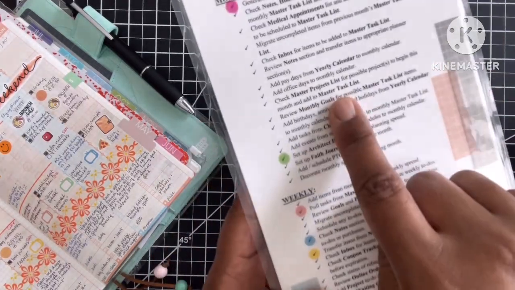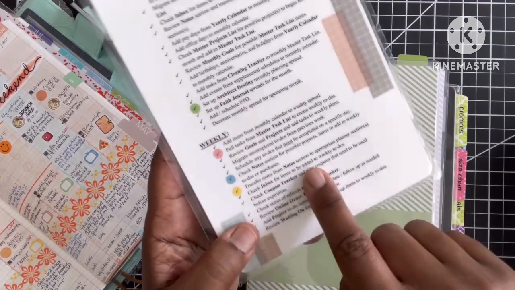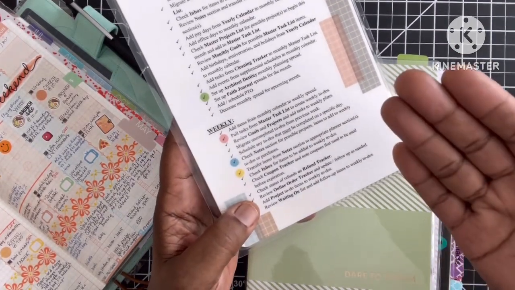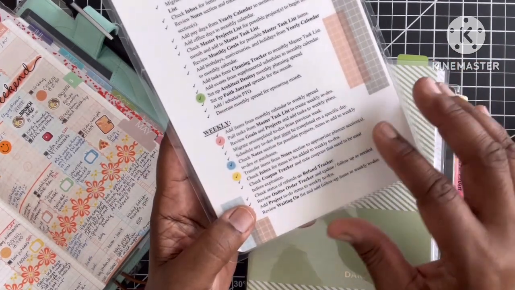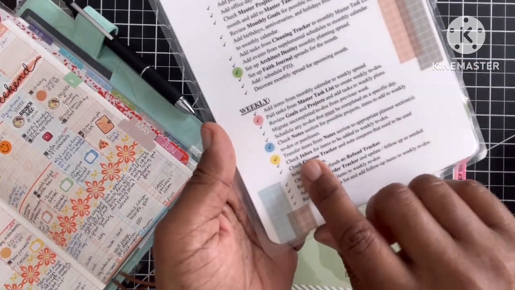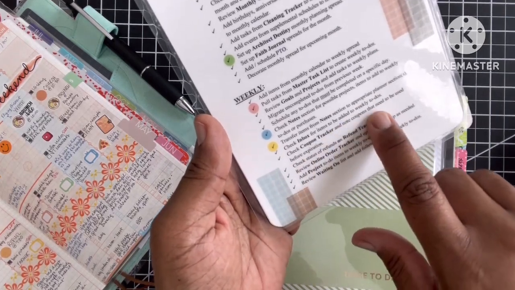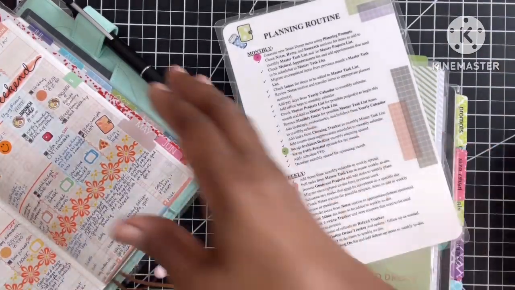So I've got this in my monthly plan routine as well as weekly, to make sure I'm cleaning out my notes pages and putting things in my planner where they're supposed to be, in the proper section. Again, inbox, I don't use an inbox right now. Check my coupon tracker and note any coupons that need to be used before they expire.